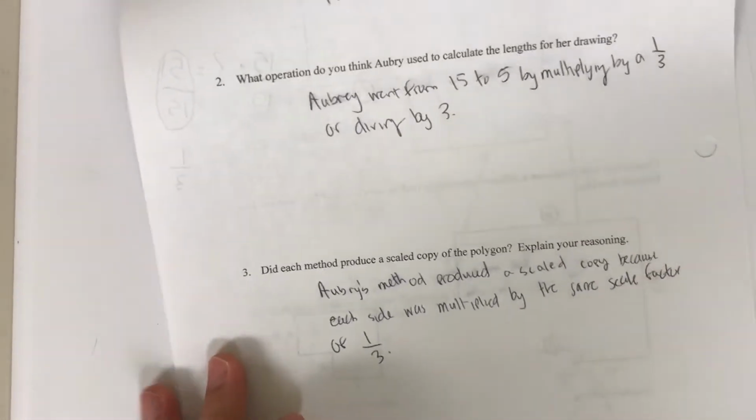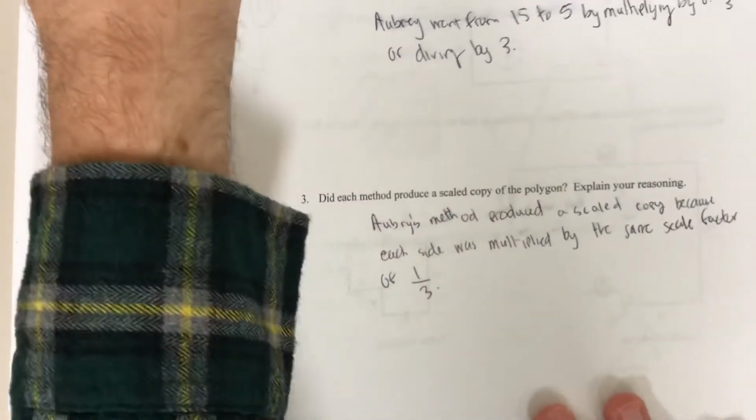Right? I know that some of you are missing some points here.